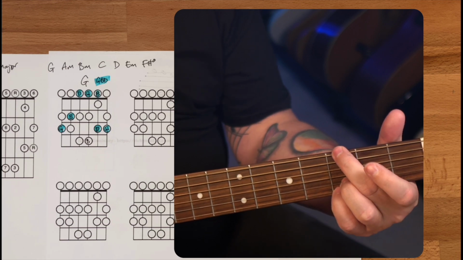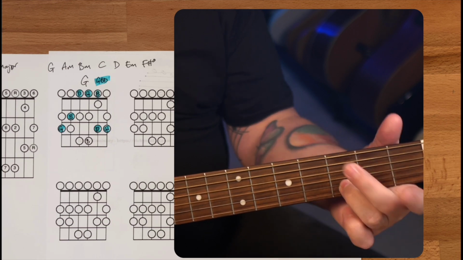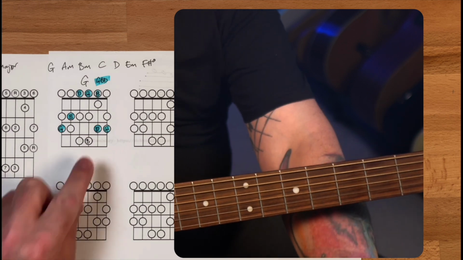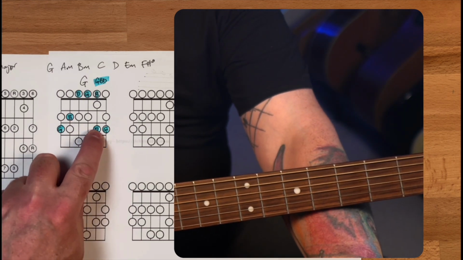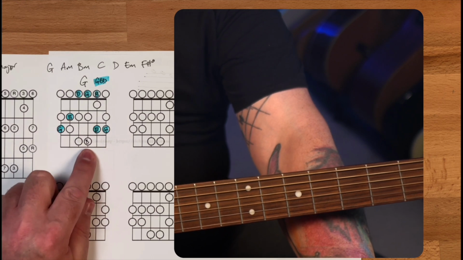And then put in that third finger on there. It just means I'm acquiring that note. I'm adding that note to the equation. But remember, there was another B here, wasn't there?